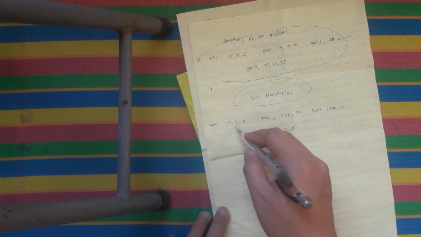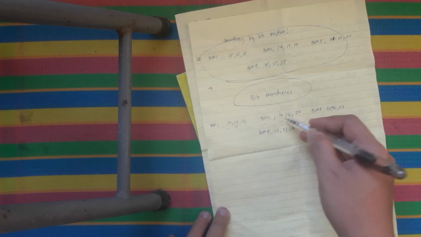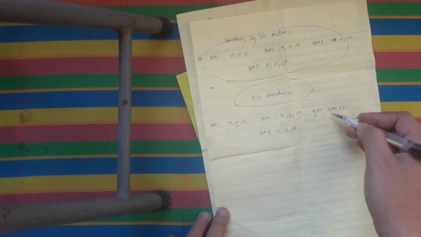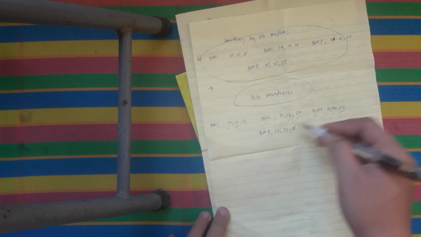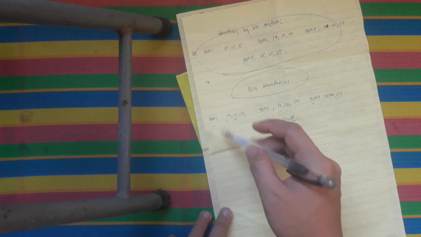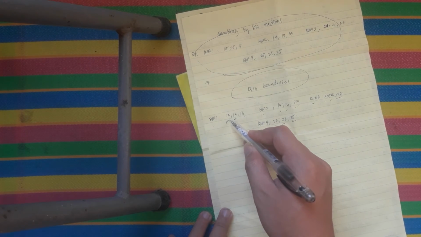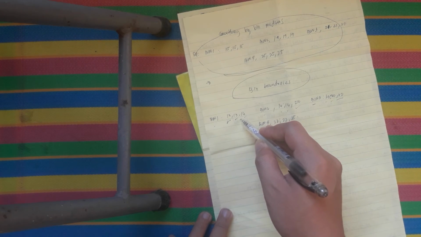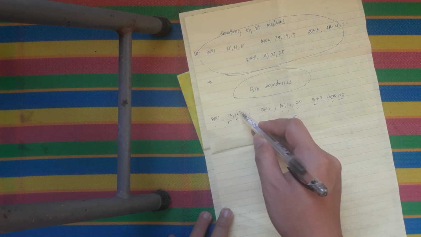Bin 1 is 13, 13, 16. Bin 2 is 16, 16, 20. Bin 3 is 20, 20, 22. Bin 4 is 22, 22, 25. As you can see, the first value and the last value are still the same, while the middle is replaced. That's what we call smoothing by bin boundaries. So that's all. Thank you.